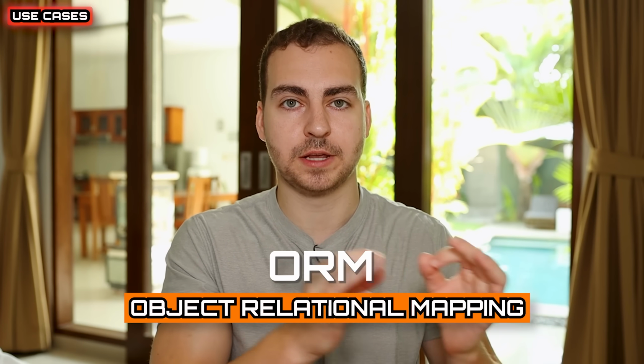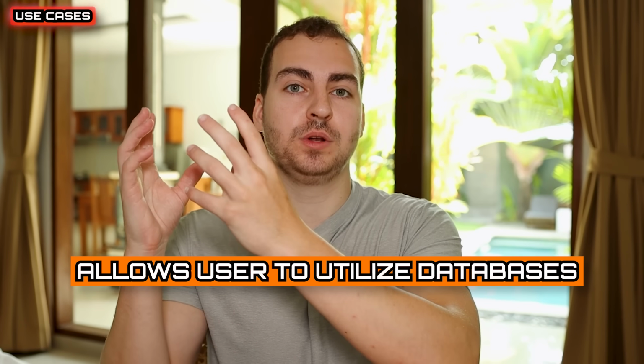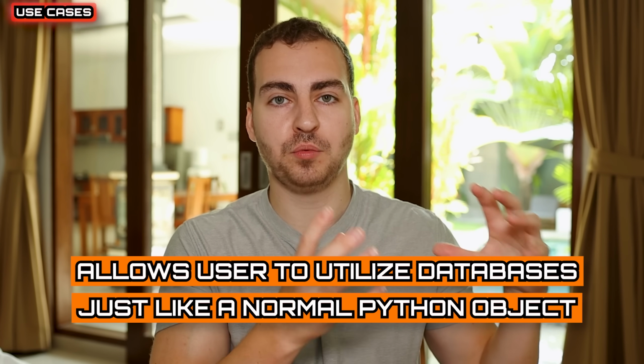It has, again, something called an ORM, which is an object relational mapping, and it allows you to utilize databases just like a normal Python object, which can make it really easy to do development and manage large amounts of data. That said, it also has all of that data that you can add to an admin panel, so you have a built-in CMS, and overall, it's just better when you're dealing with a lot of data and you have these larger applications.